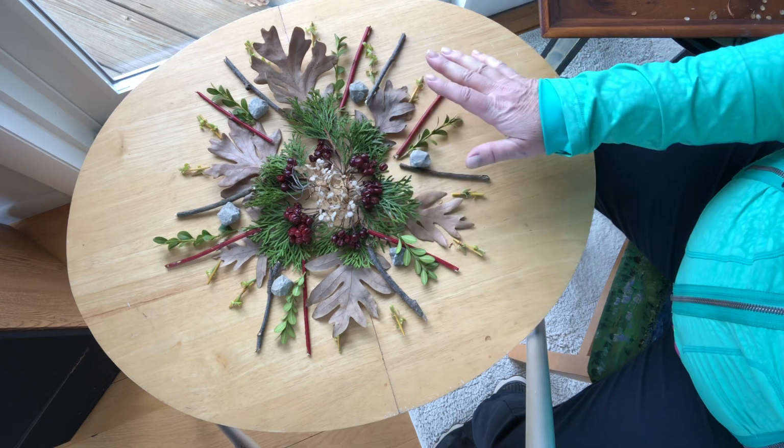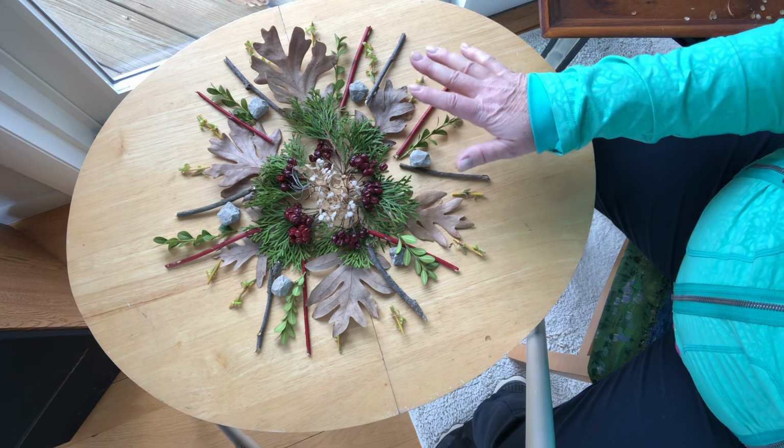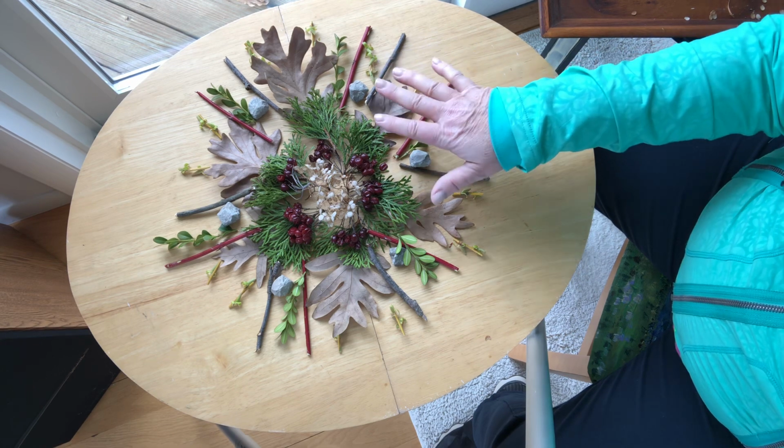And just find something outdoors. You can do this on the driveway. It got a little windy this afternoon, so I took it inside.